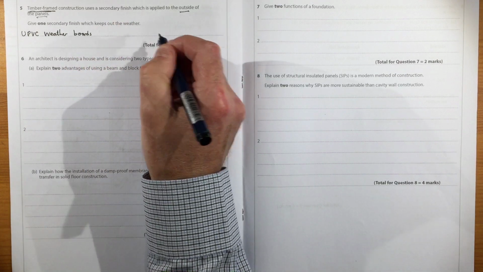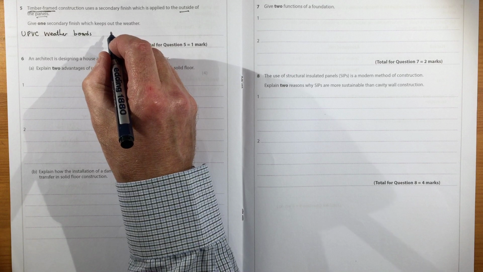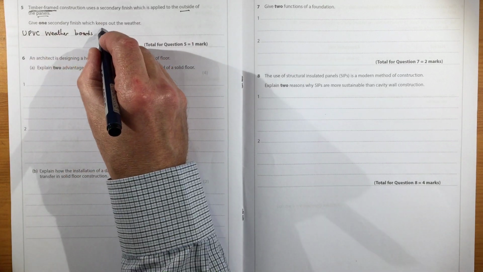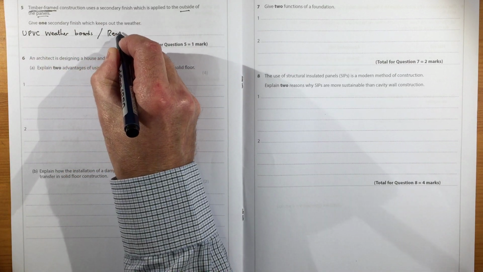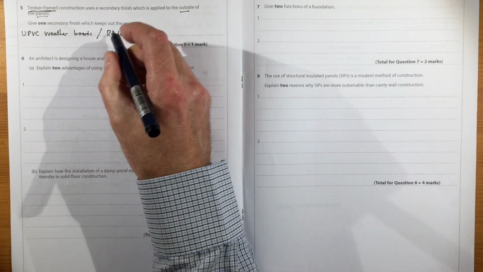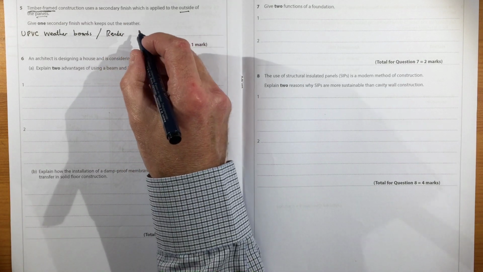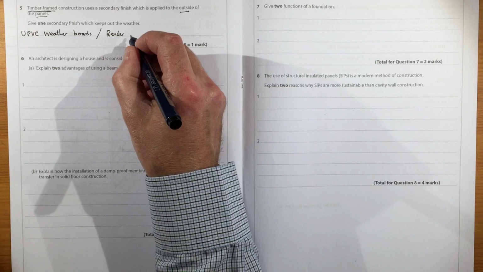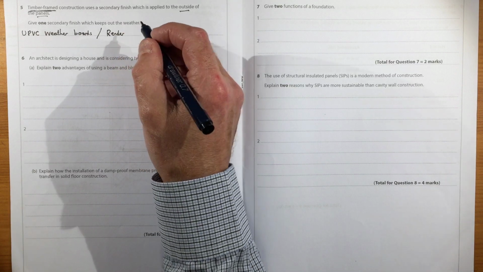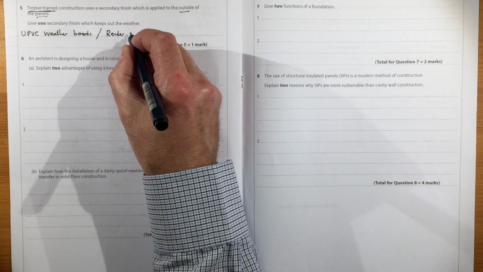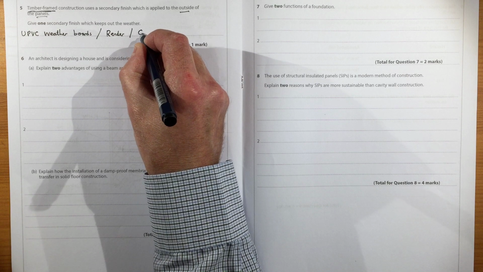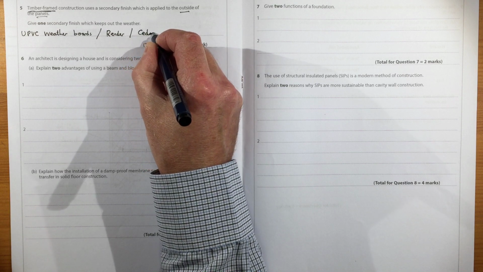It could be the new composite boards you see as well. It could be render, which is the concrete stroke mortar external finish you see in a lot of buildings. So it's more of a masonry finish really, isn't it? You could use wood, so it'll be cedar cladding.